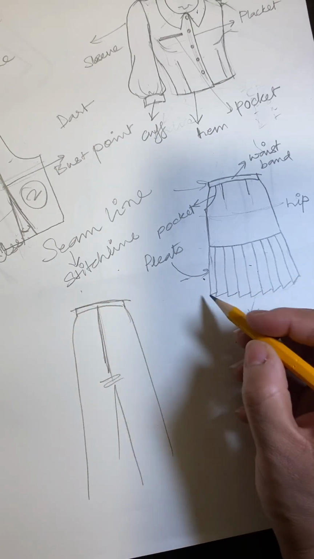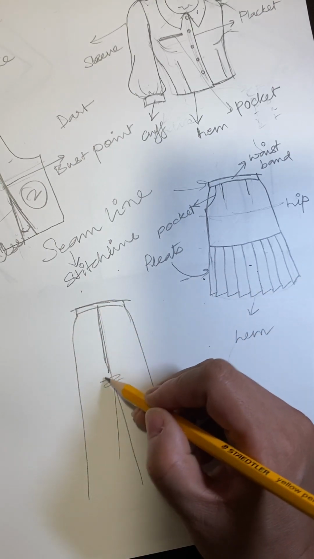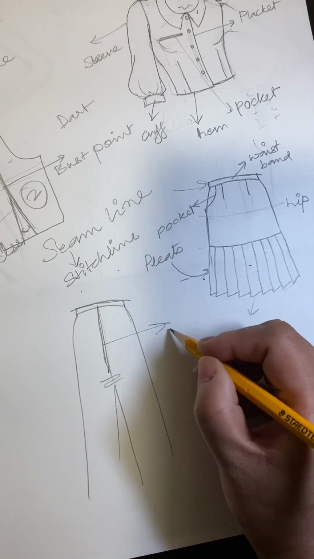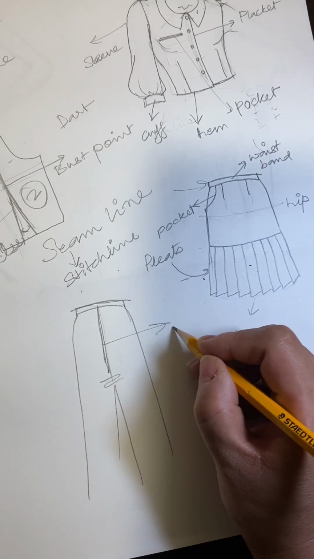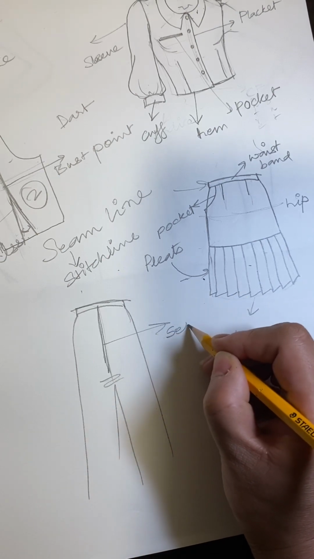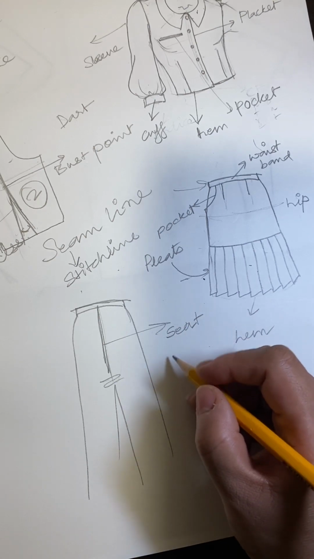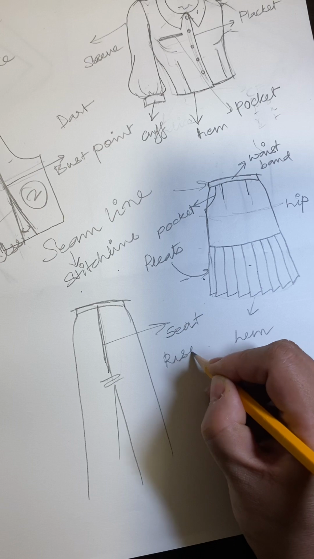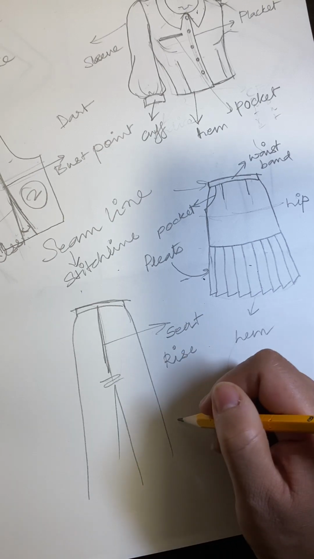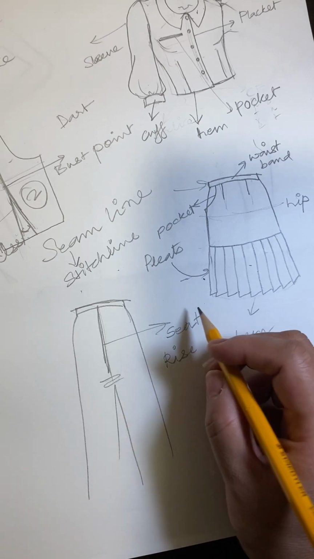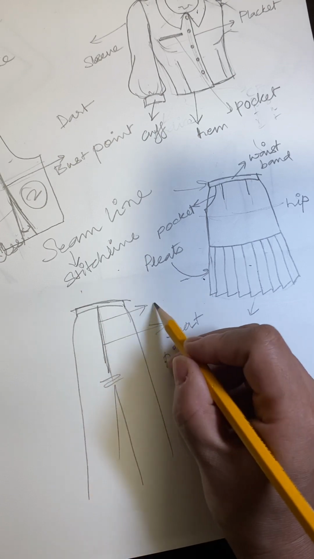Without this seam, you cannot have a trouser. This is the seat. This could also be the rise, or the crotch.